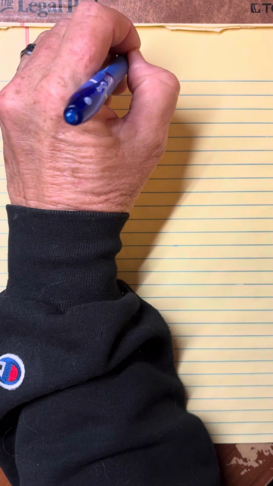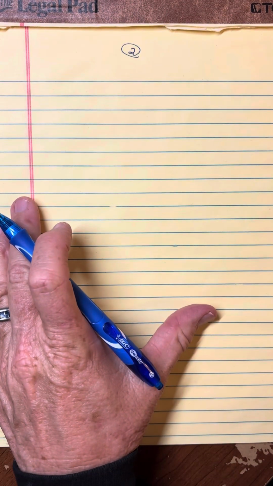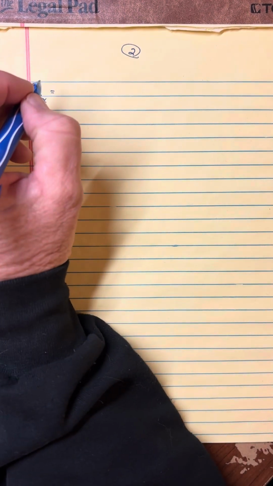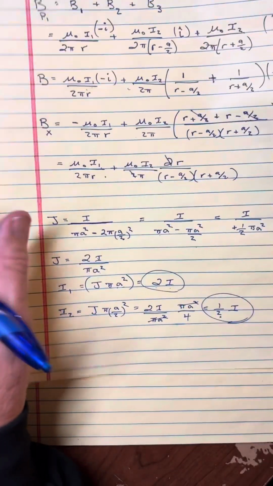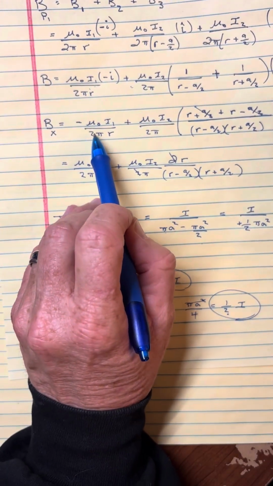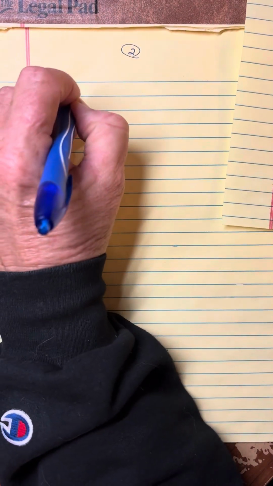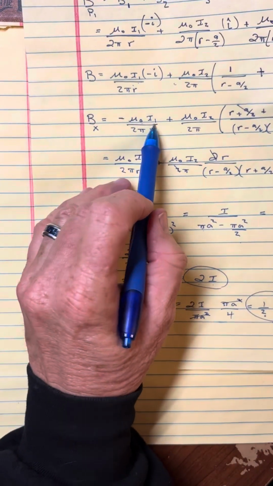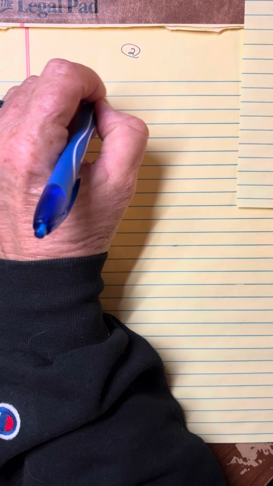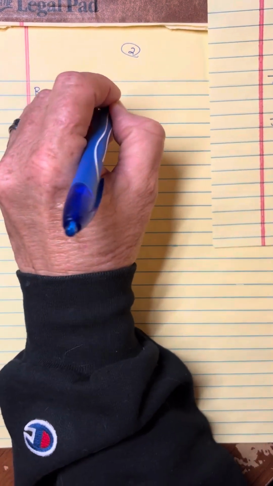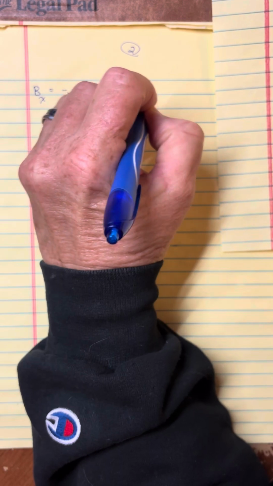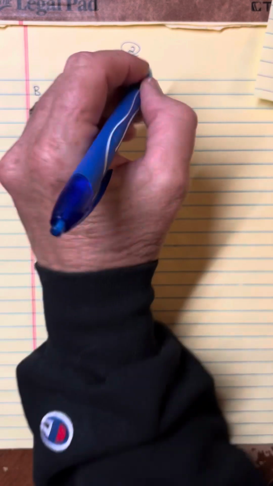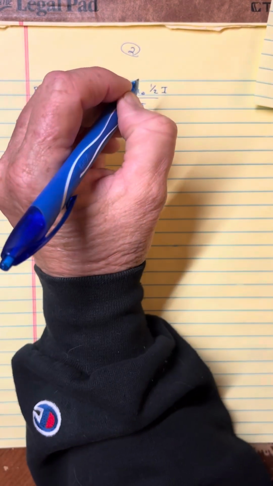All right, so number 2. Put it back here into this equation. So field in the x direction would be, and then right here, I'm going to go a negative mu naught over 2 pi r. And current number 2 is twice I. And then here I've got my mu naught, my 2 pi, that's from here. And then current number 2 is 1/2 I.